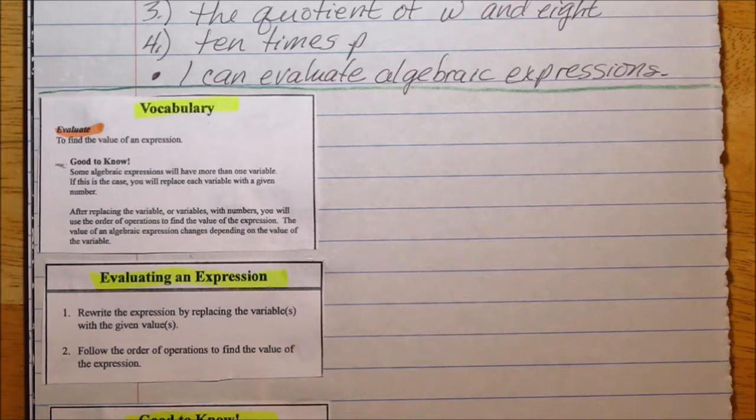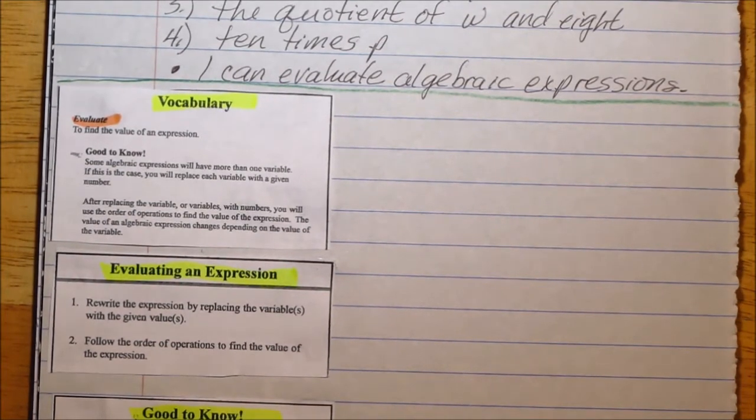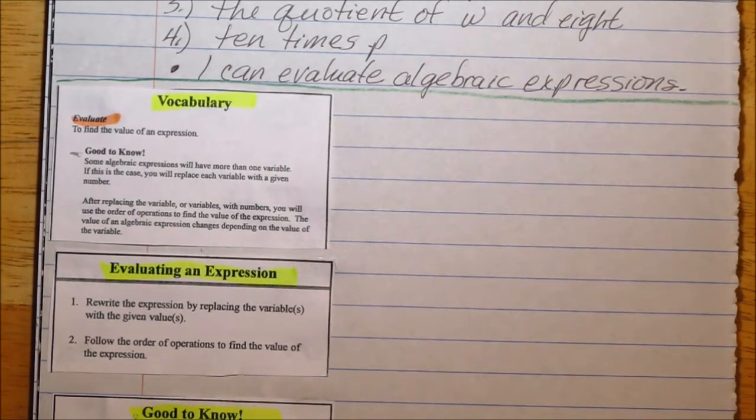The good to know underneath there, what does it say? Okay, so some algebraic expressions have more than one variable. We talked about this in lesson 2.1. If this is the case, you will replace each variable with a given number. That means they're not going to be the same. Different letters represent different values.